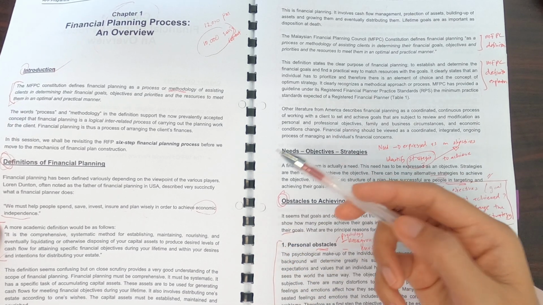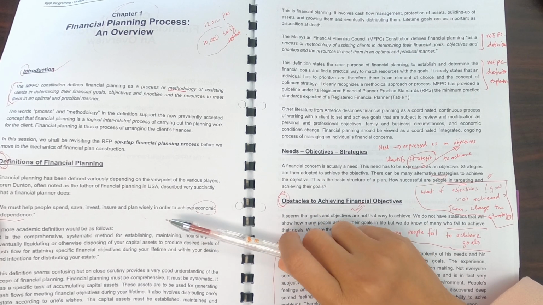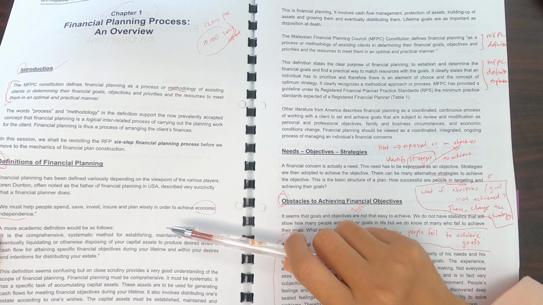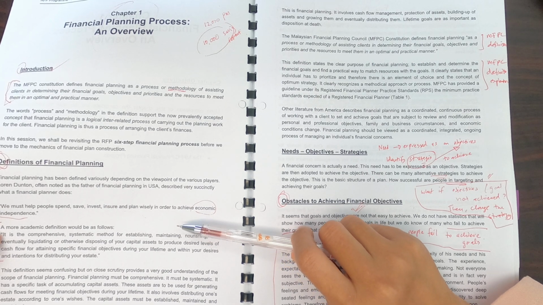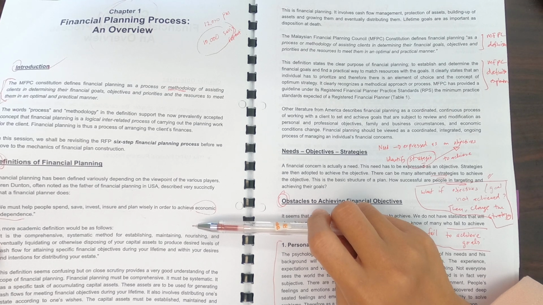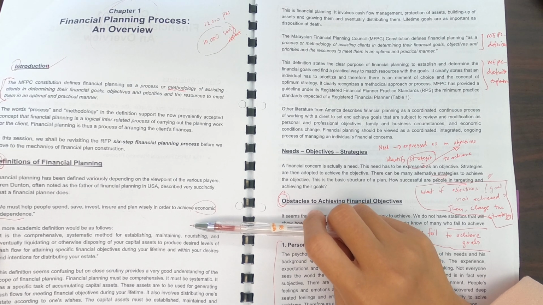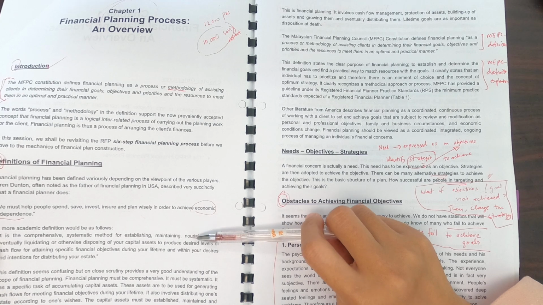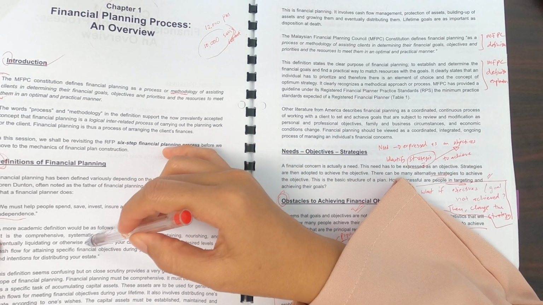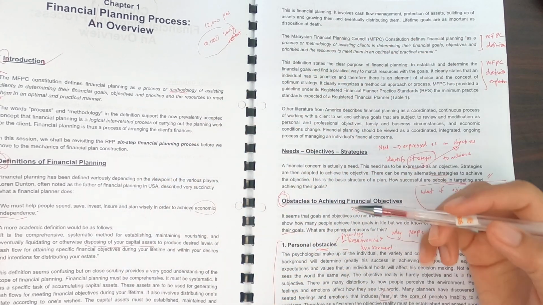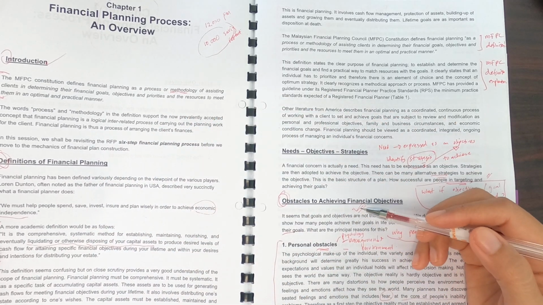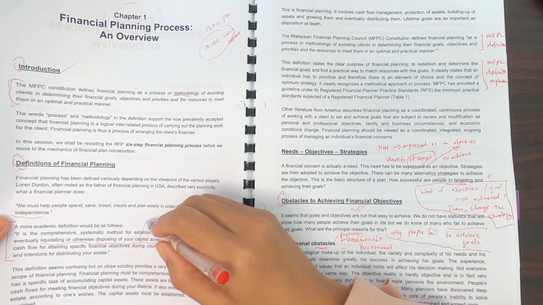Okay, if you look at another definition by academicians, for example, we can see that it is the comprehensive systematic method for establishing, maintaining, nourishing, and eventually liquidating or otherwise disposing of your capital assets to produce the desired level of cash flow. All right, so if you look at the keyword here, liquidating or disposing of your capital assets. So let's say you have unit trust.